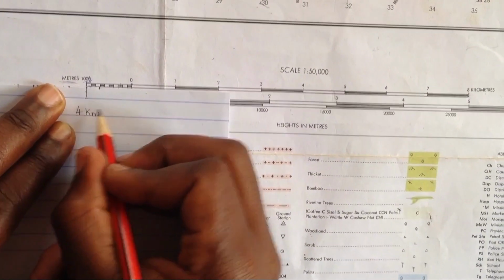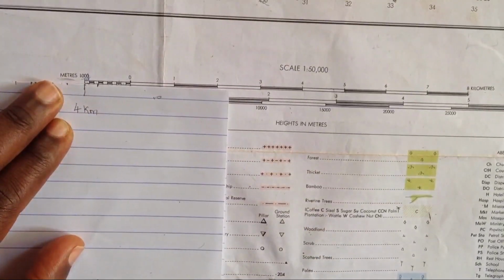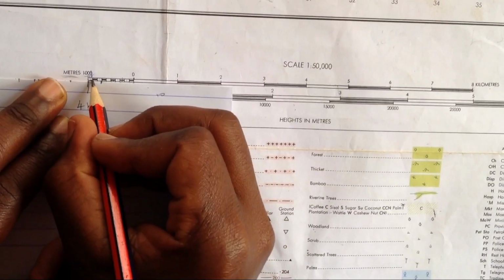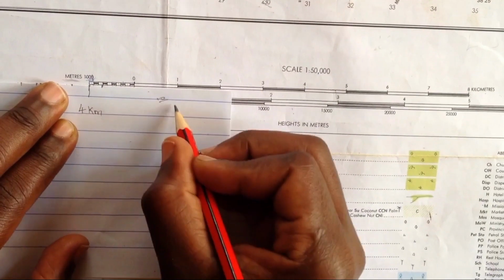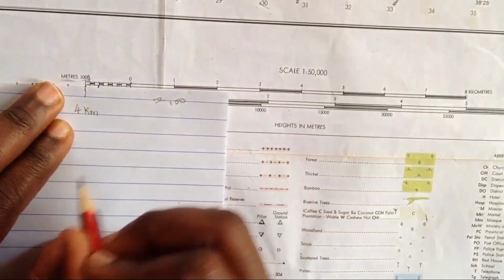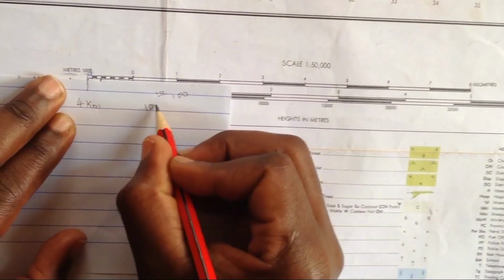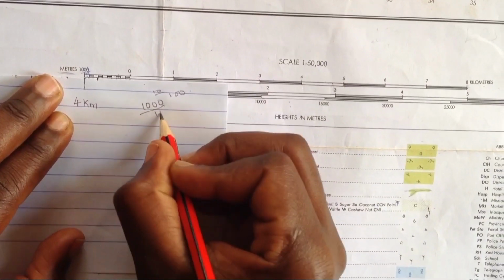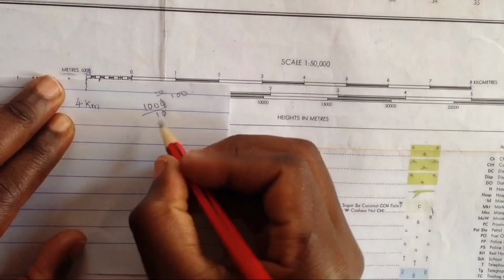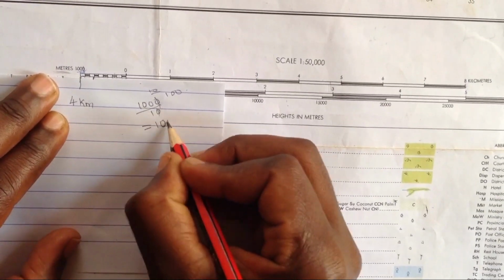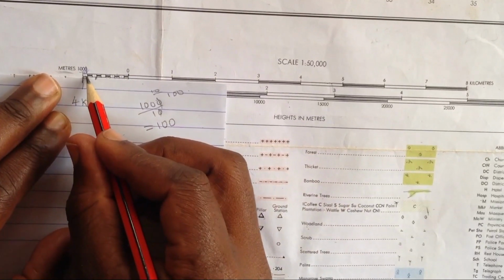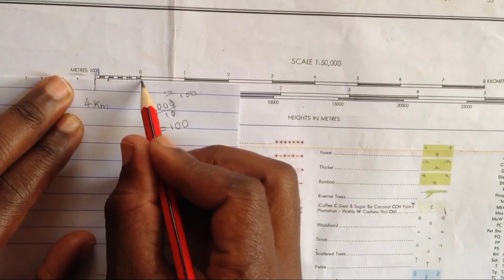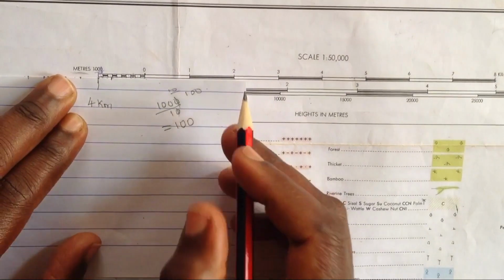So it means that any given part of this spacing represents 100. How 100? It is 1,000 divided by 10, and you get 100. So that means it is 100 meters here, 100 meters here, depending on the spaces that you are going to get.